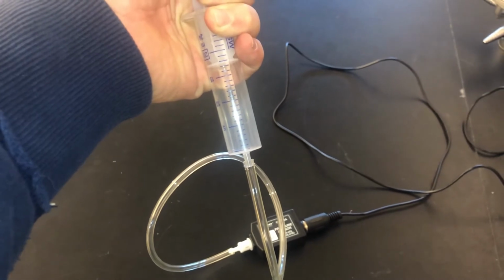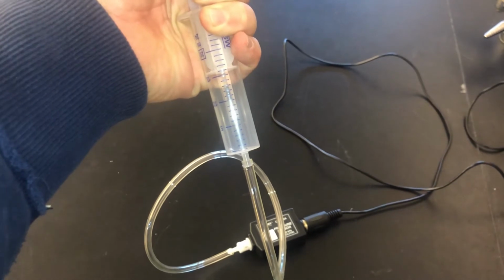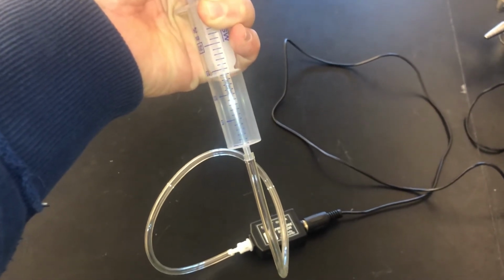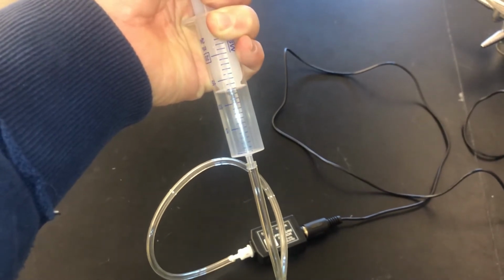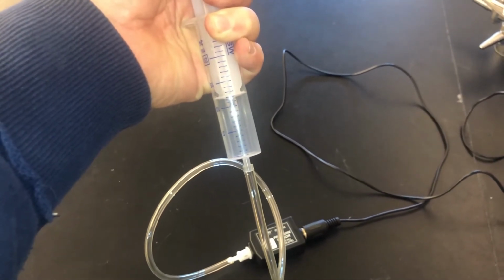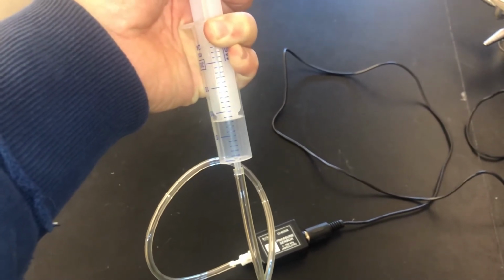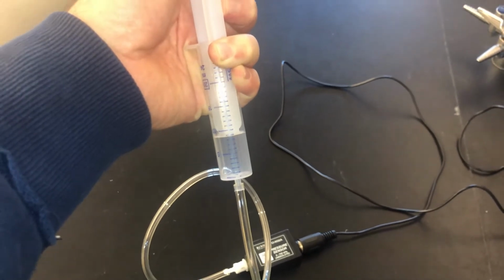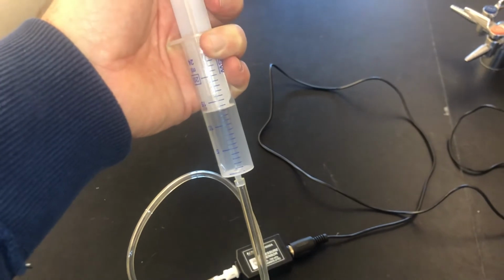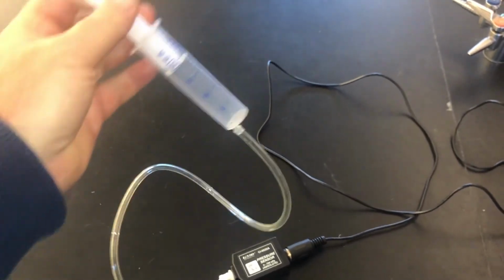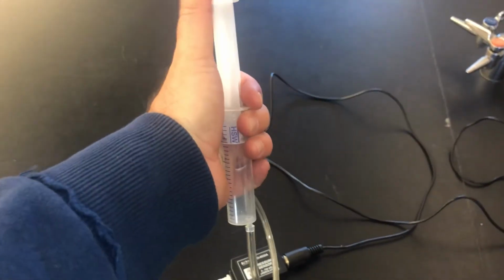Next, you're going to want to go from 18 to 16, then from 16 to 14, from 14 to 12, from 12 to 10, and then from 10 to 8. Now, at each step, you'll have a pressure, and from that, you'll be able to calculate the relationship between pressure and volume.